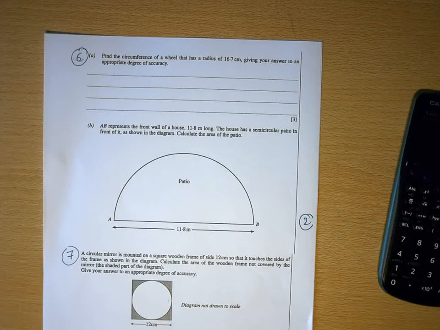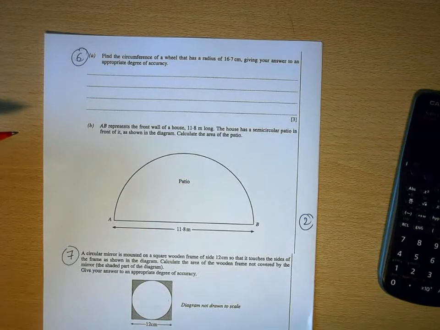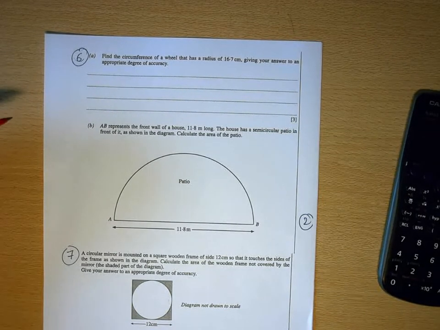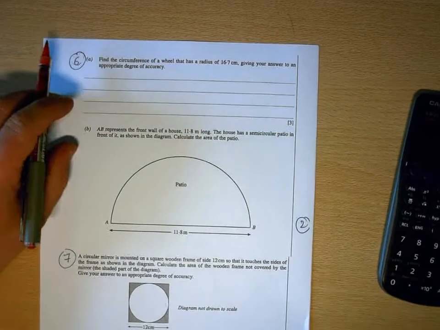Right, let's take a look at some more challenging questions that you could get on areas and circumferences of circles. The type of ones that we're looking at now in this chunk are going to be the back end of your paper, where you need to be a C grade candidate in order to be able to demonstrate you can do these. So the first one, question 6.